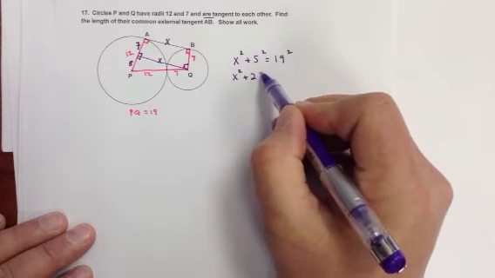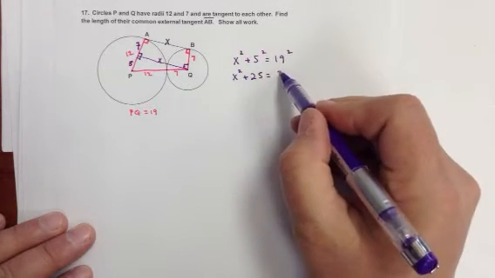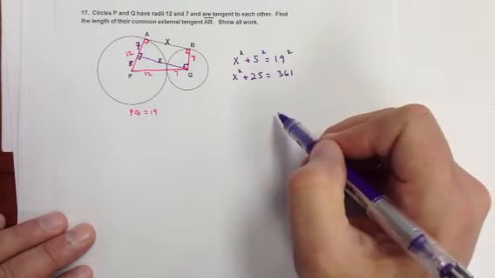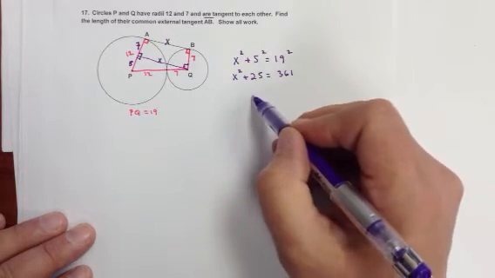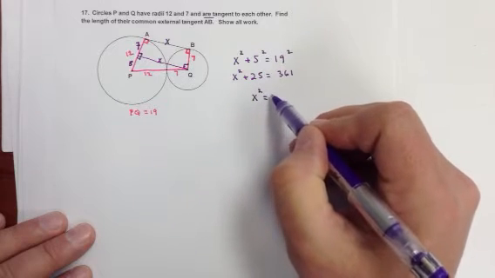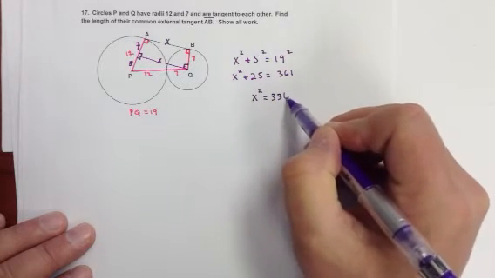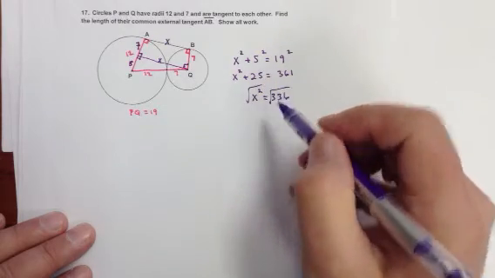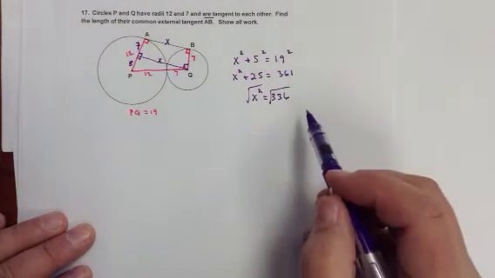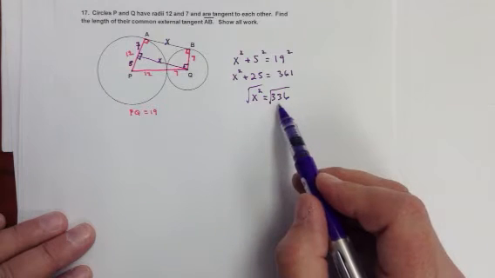So x squared plus 25 is going to equal 361. If I subtract 25 from both sides, I'm going to get x squared equal 336. I'm going to square root both sides, and I'm going to realize that 336 is 16 times 21.